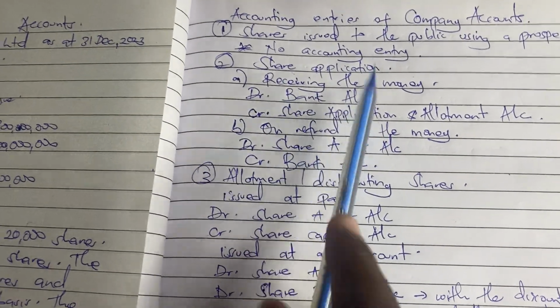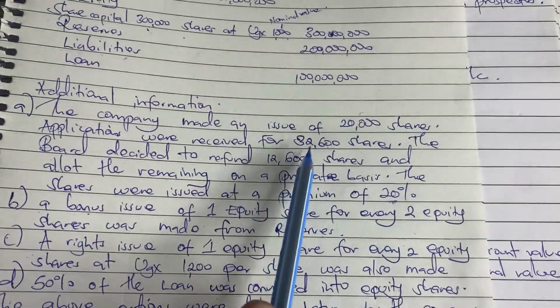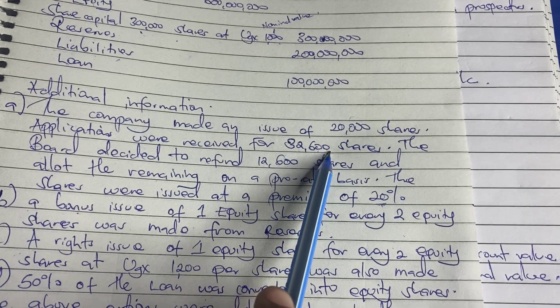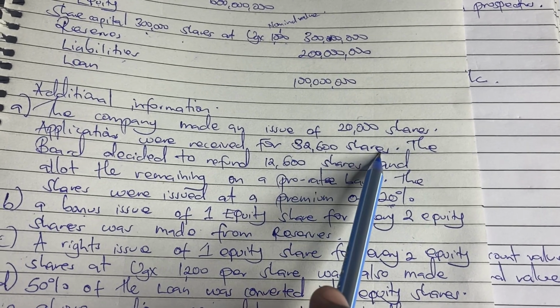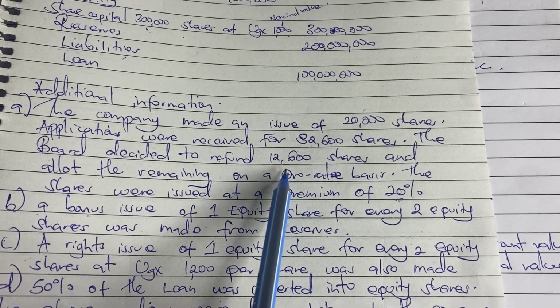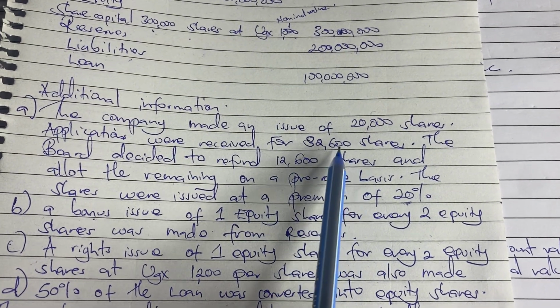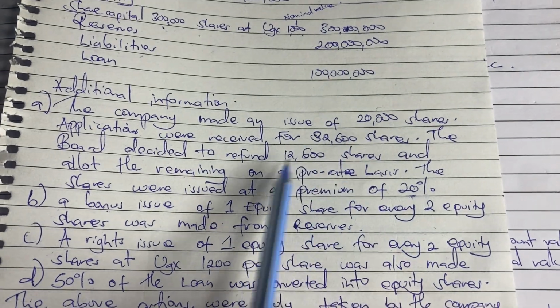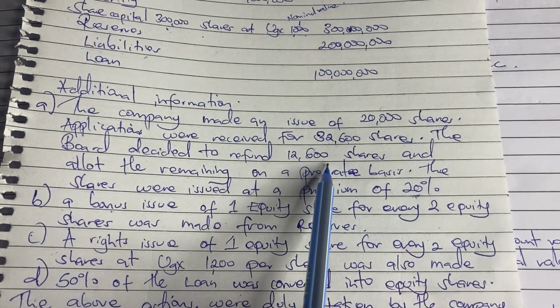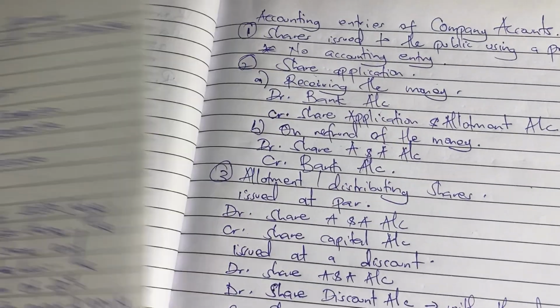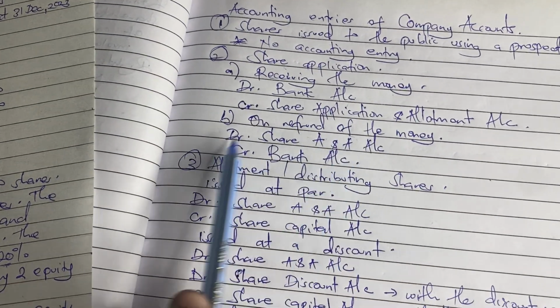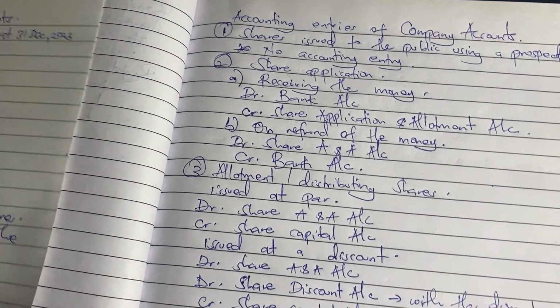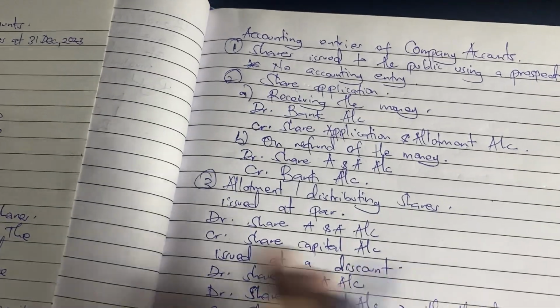On receiving the money, it was for 32,600 shares. Then the board decided to refund the extra because they issued this but they got applications for this. So the difference between this and this gives us this that was supposed to be refunded. So the second step is receiving the money, then refund. So it's what we are going to deal with. But then we can start by preparing the ledger accounts.